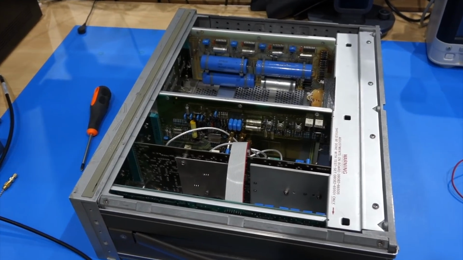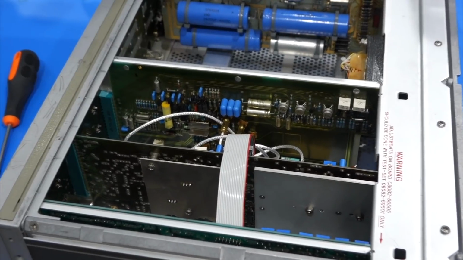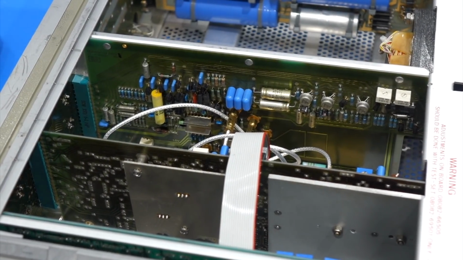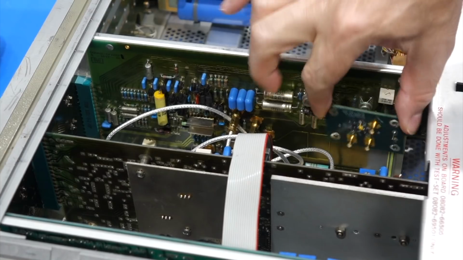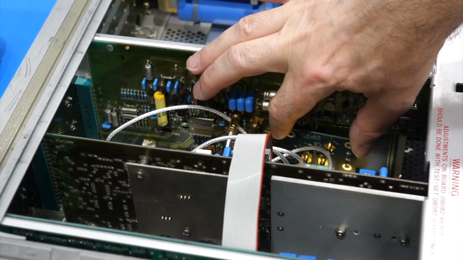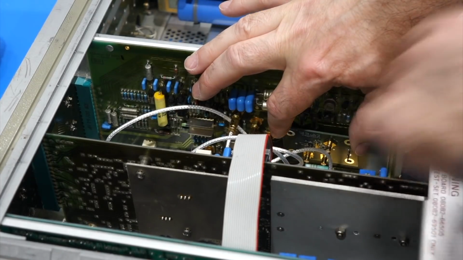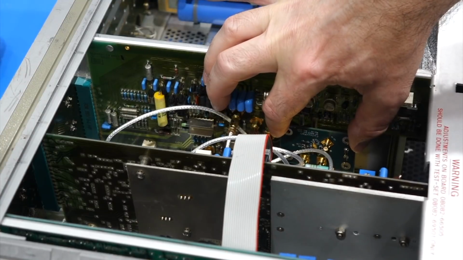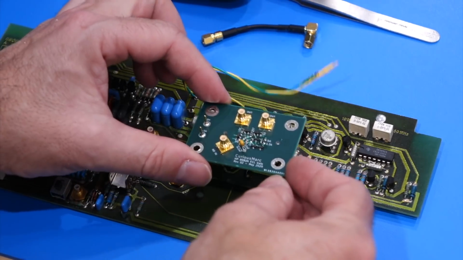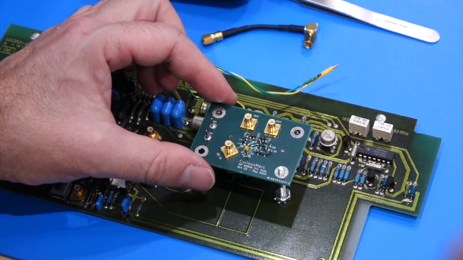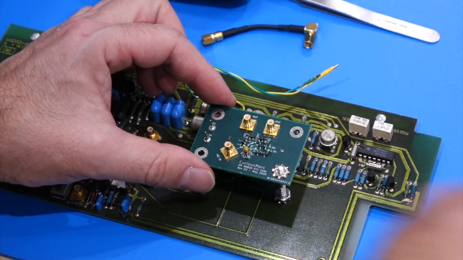So the idea is that the circuit will go somewhere in here, and I will reroute the cables so they go through the extra gate. So assuming I did this correctly, mount this like that.